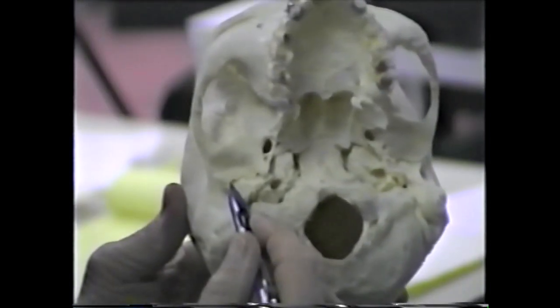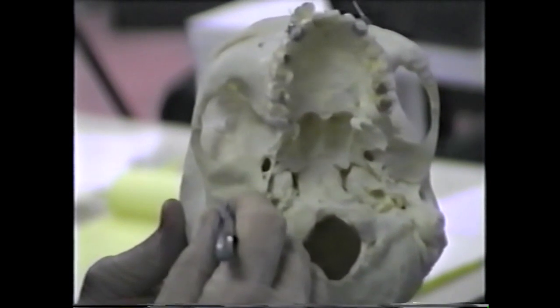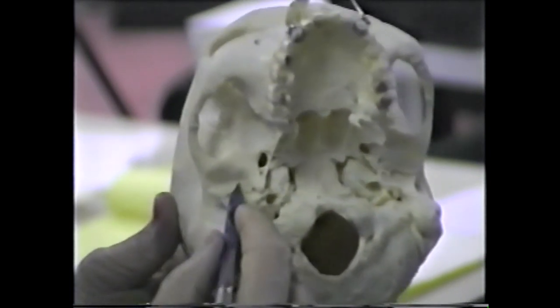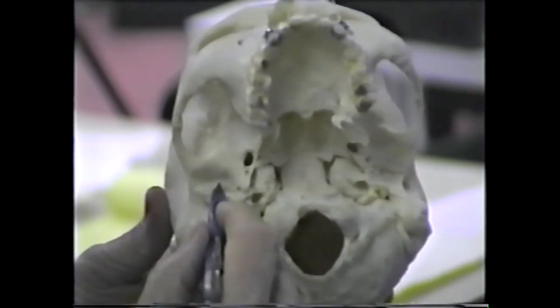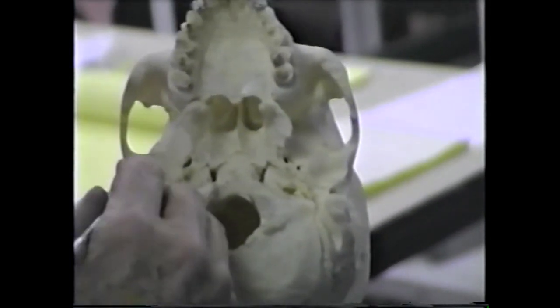I see the tympanic plate. I see the petrotympanic fissure. Some people call it the petrosquamosal suture. Okay, now let's go on to the medial side.